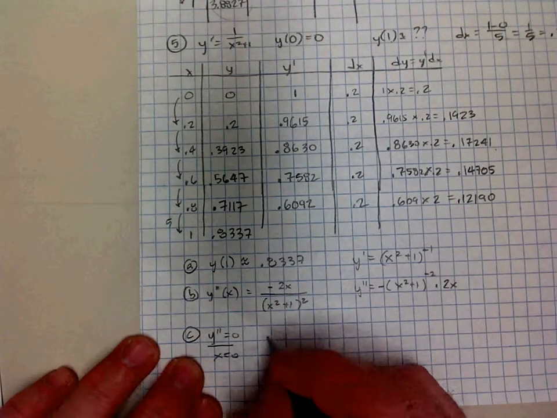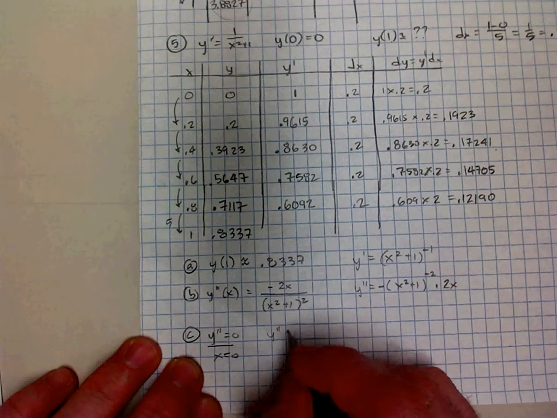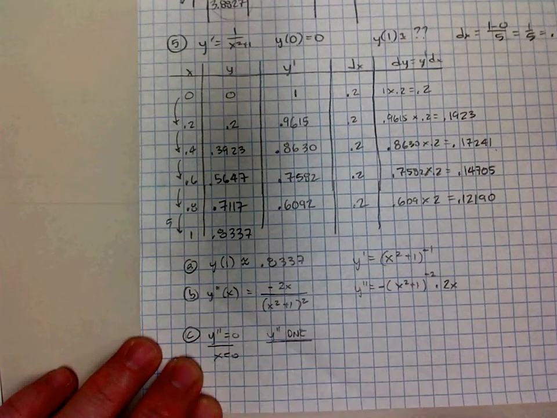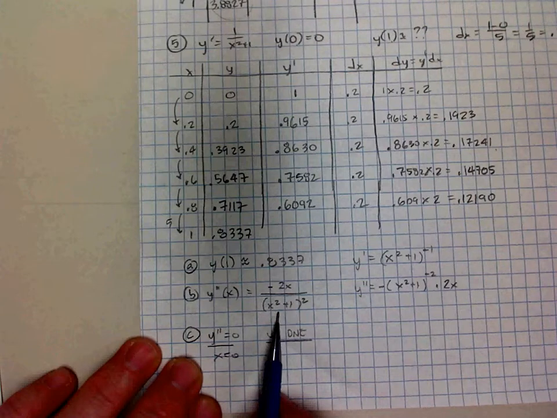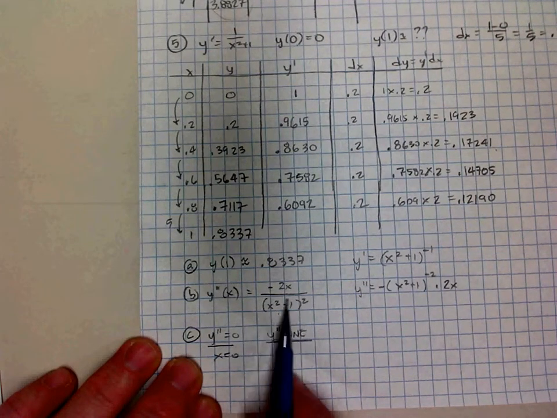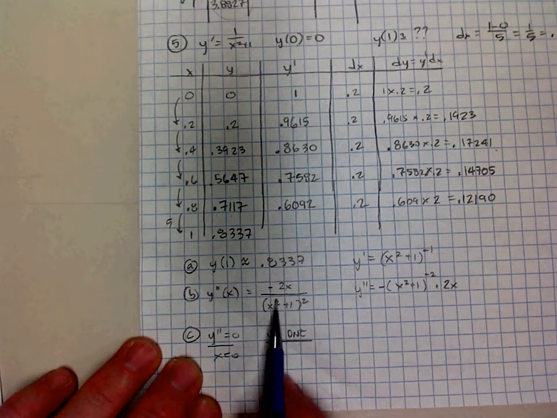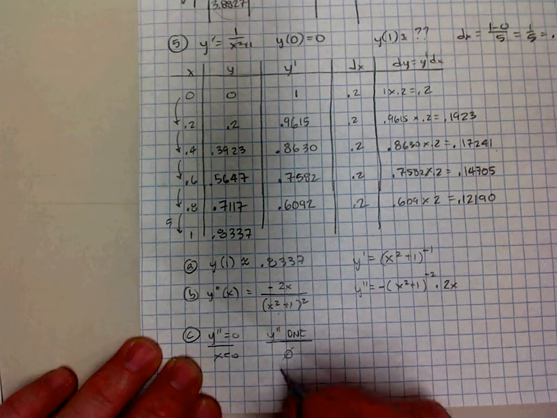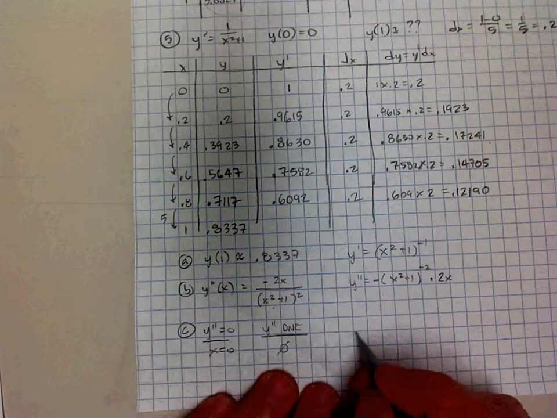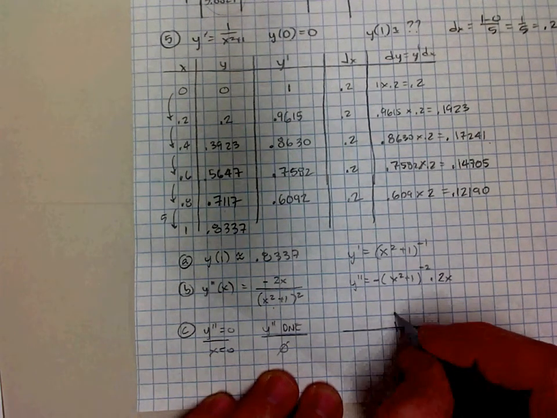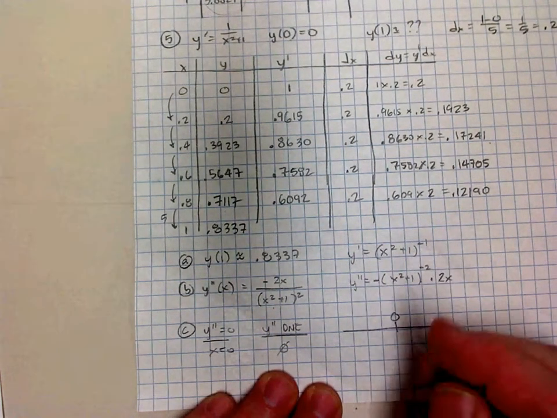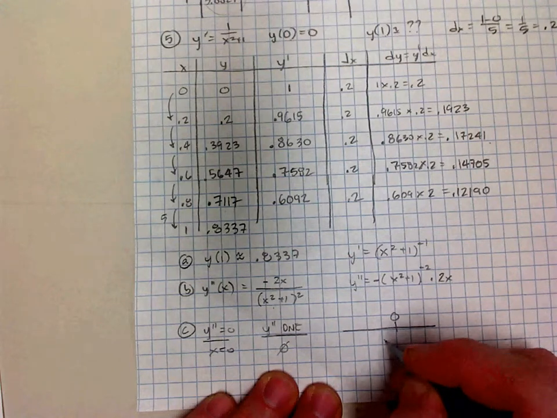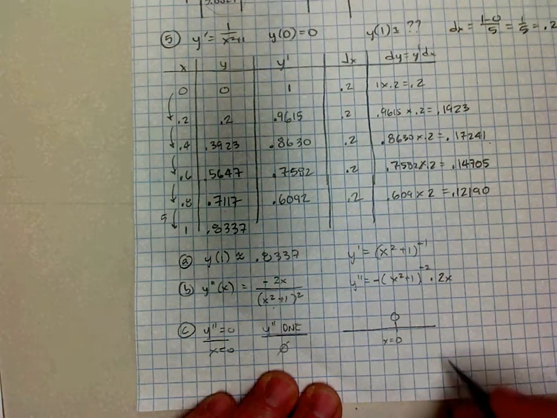In this case, we look at the denominator, and never going to be an issue here. This is not going to give us 0 at any time, so that is the null set. So we only have the value of x equals 0 when we get a y double prime of 0.